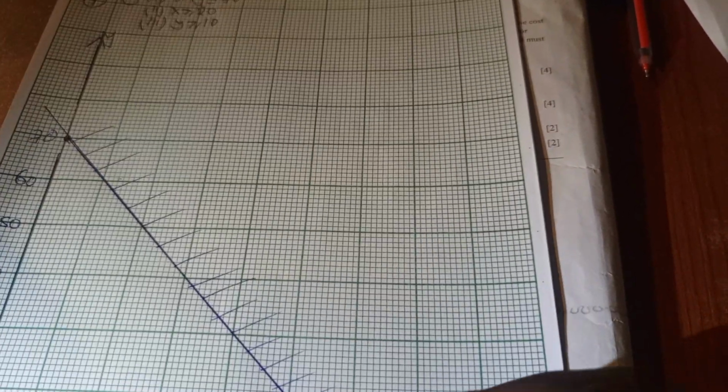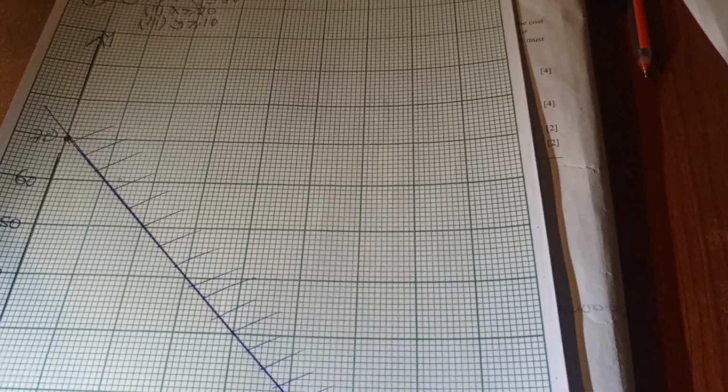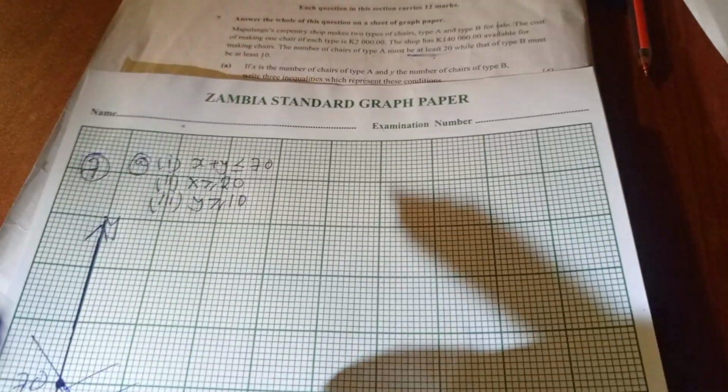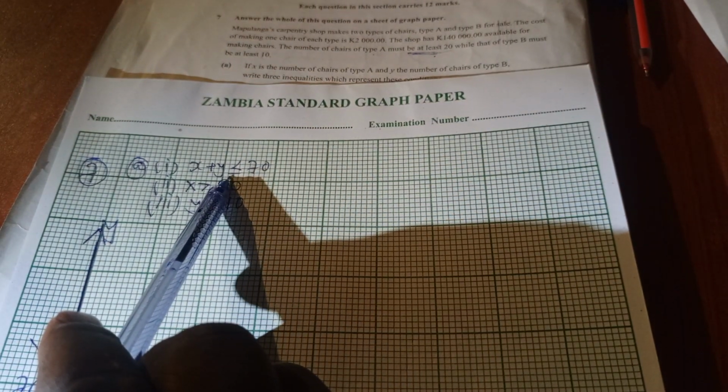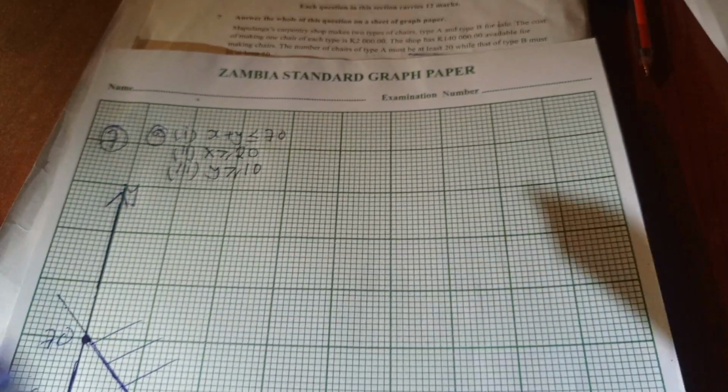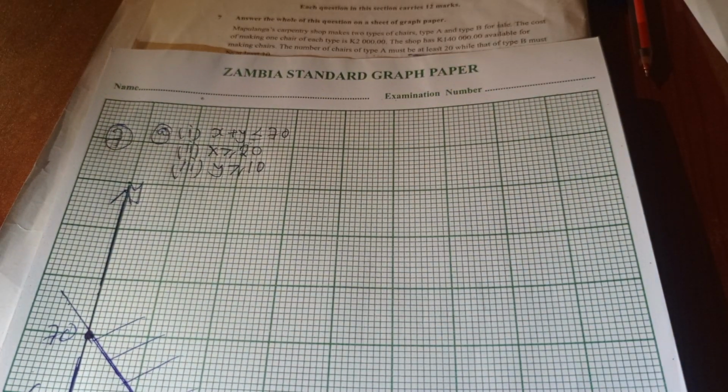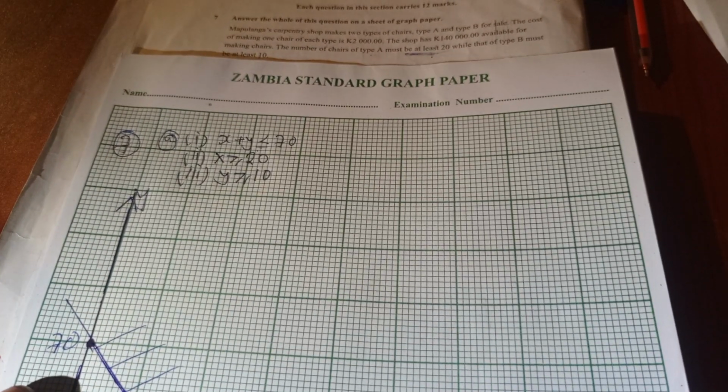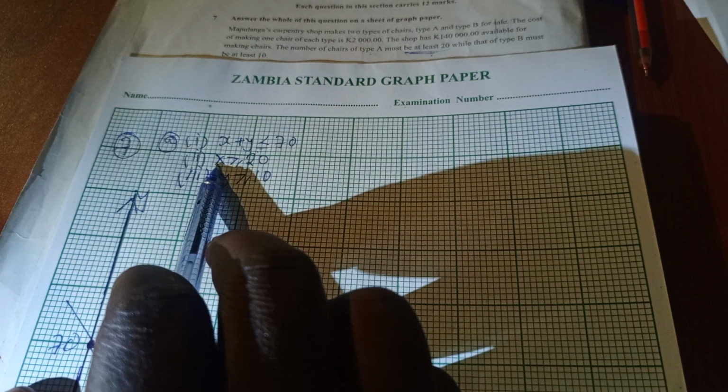Shade the part which is above, like this, since the sign is what? Is less. So this side is less. So we shade above. We should do the opposite. Yes. Then again we go to the next equation, which is x greater than 20.